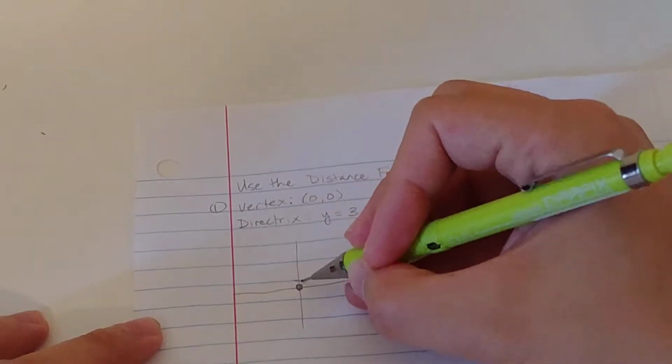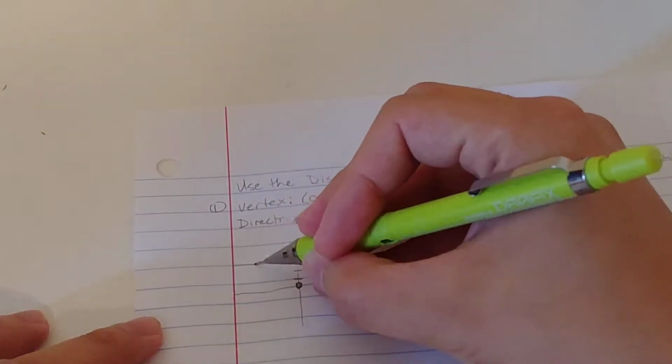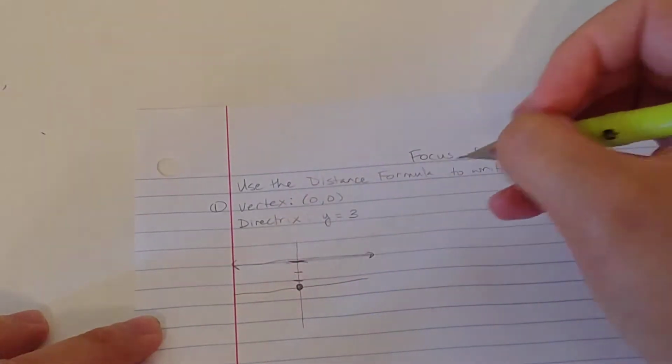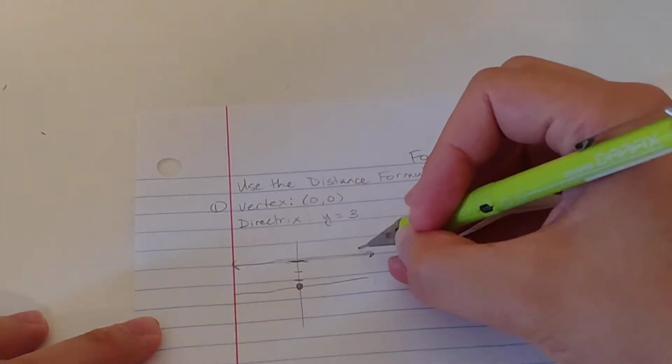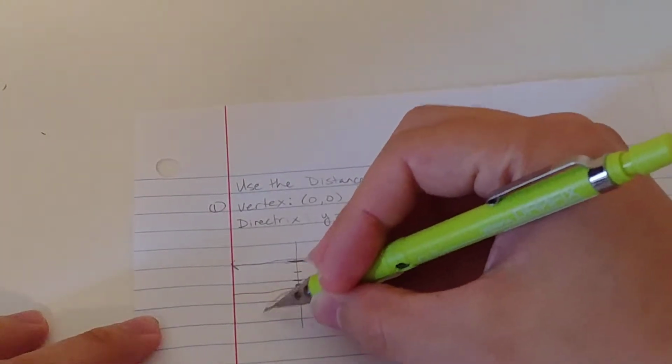So our directrix is 1, 2, 3. It's right here at y equals 3. Okay, that's our directrix. So that means it's going to be opening down.